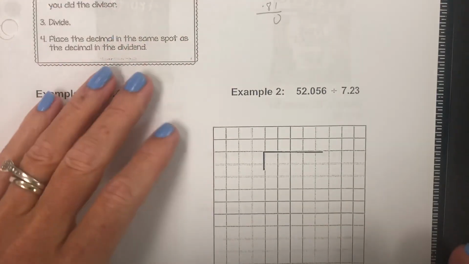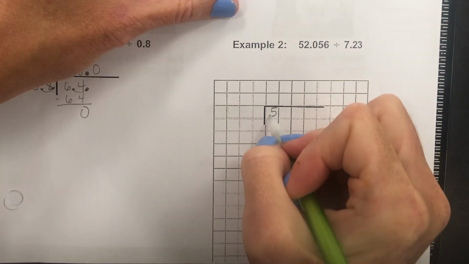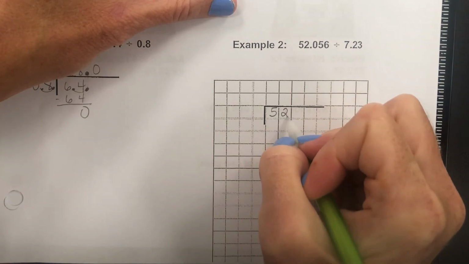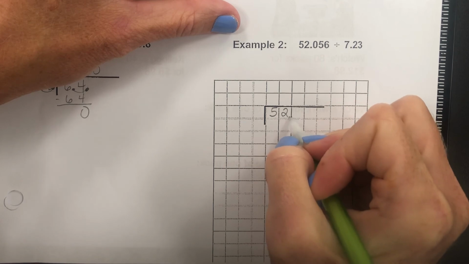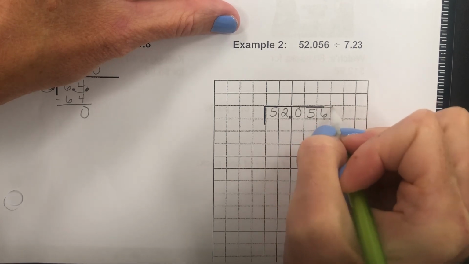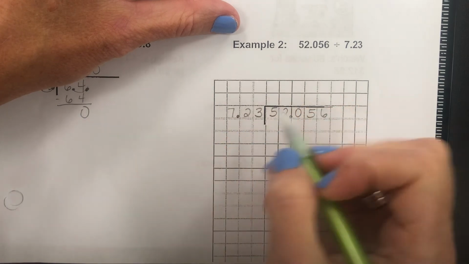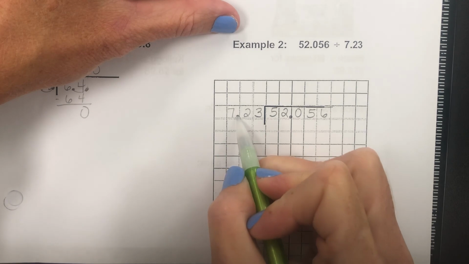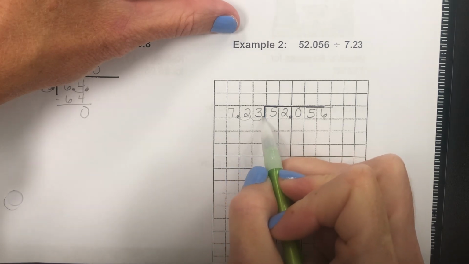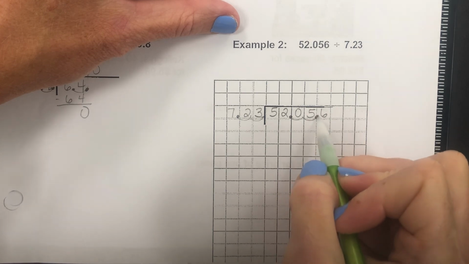Example 2 I have, and here I put it on graph paper so that some of us who aren't as neat can keep our numbers in boxes and see if that will help you. Okay, this time I have to move my decimal 2 times in my divisor, so I'm going to move it 2 times in my dividend.